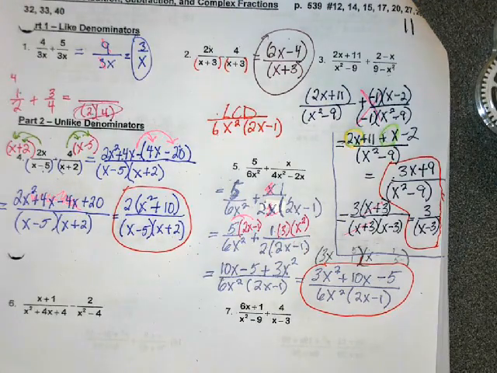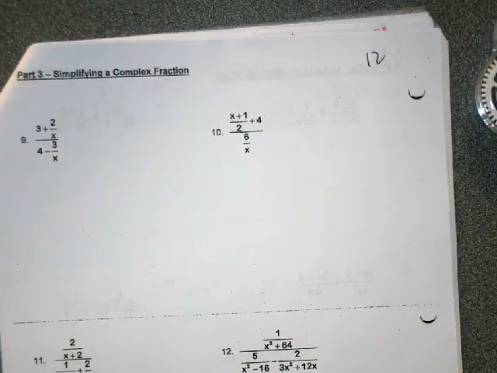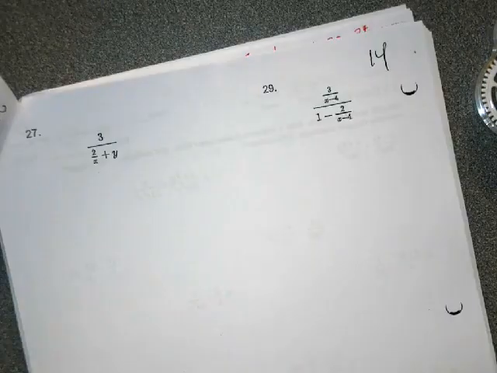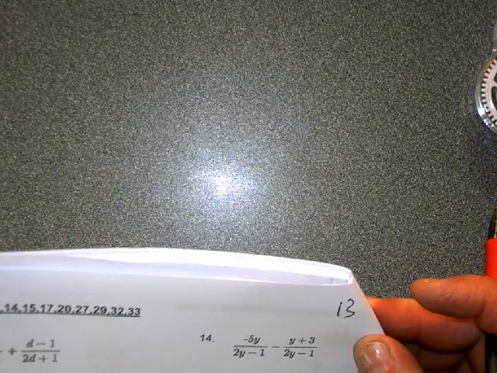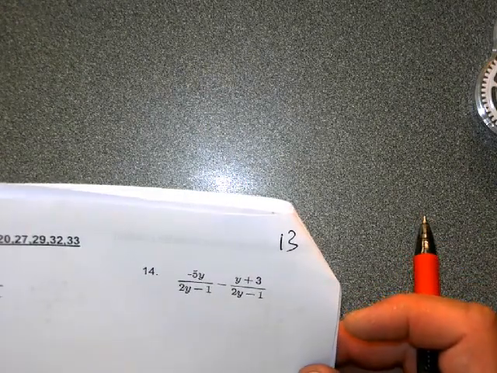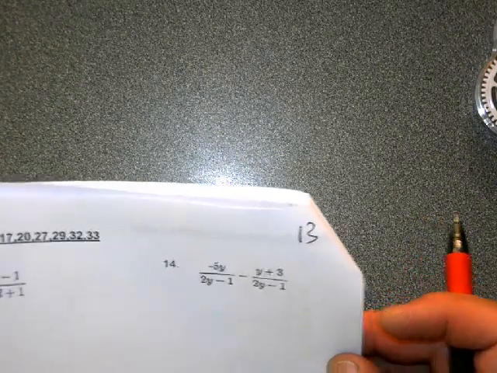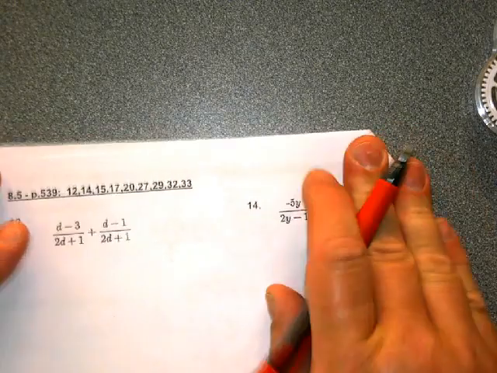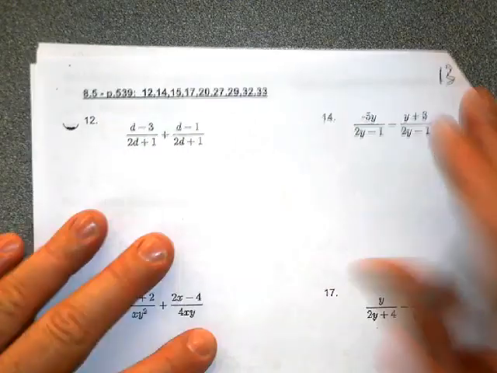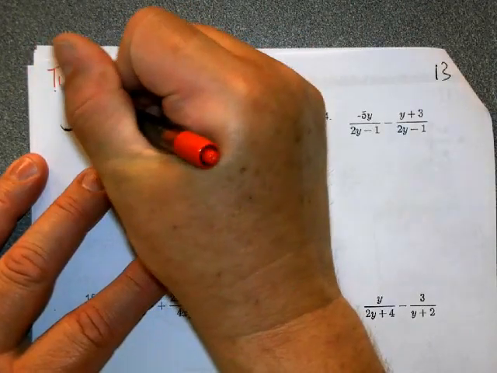Okay? Let's stop here. And let's see if we got some homework that represents what we have. Let's try page 13 to give you some practice. Today is Tuesday.